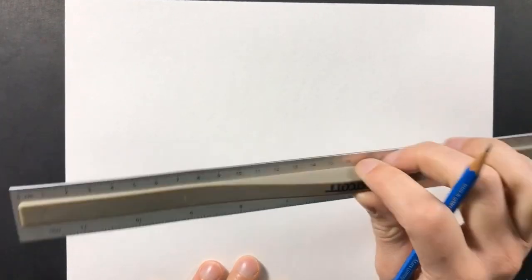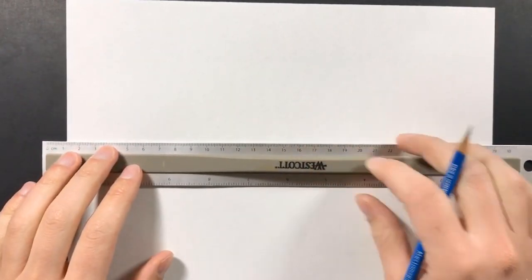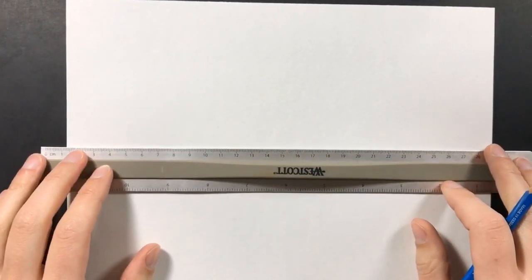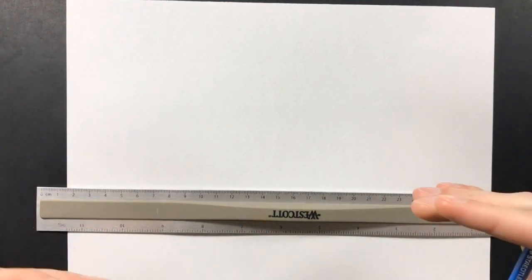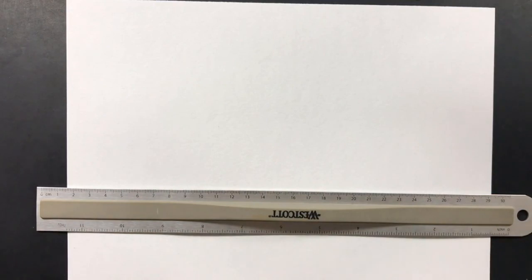So the first thing we want to do is grab our ruler. Once we have our ruler, we need to decide where we're going to put our horizon line. So our horizon line is just where the sky meets the earth. If you can go outside right now and look out there, if you see the mountains or anything that's in the way, it's not really going to work. But if you can see it all the way off at the end of a street or something, at that very end point, that is the horizon line. And so we need to figure out where that line is.